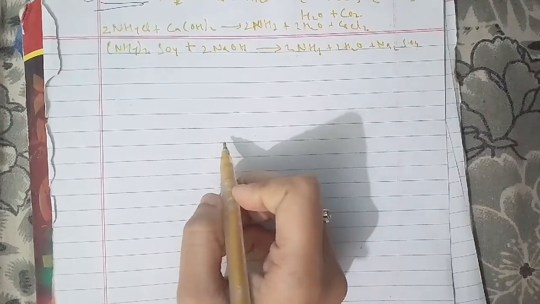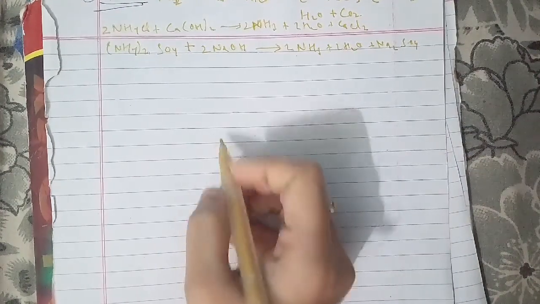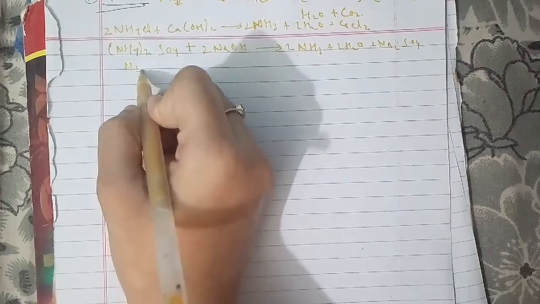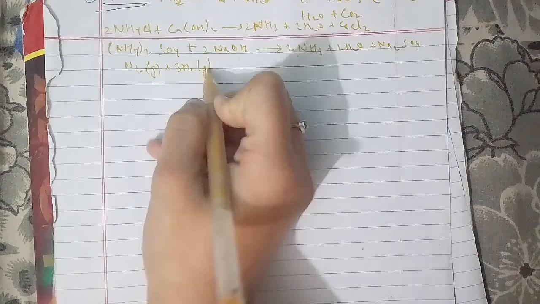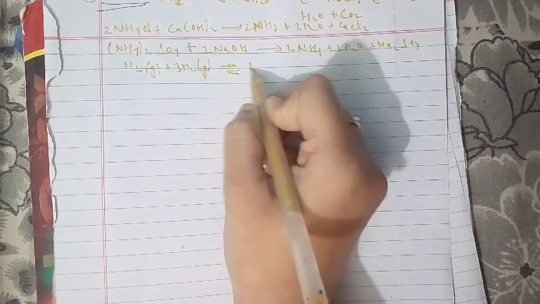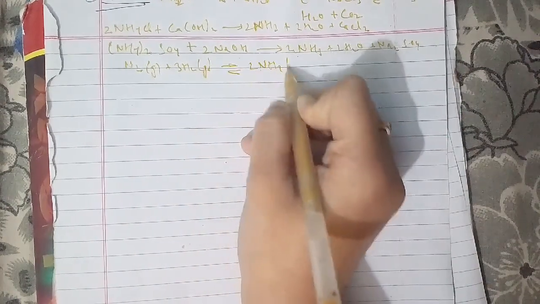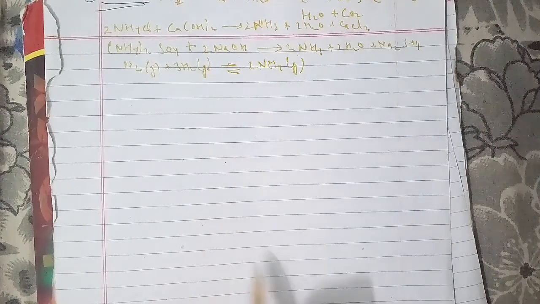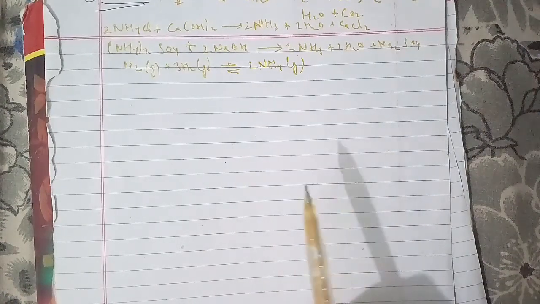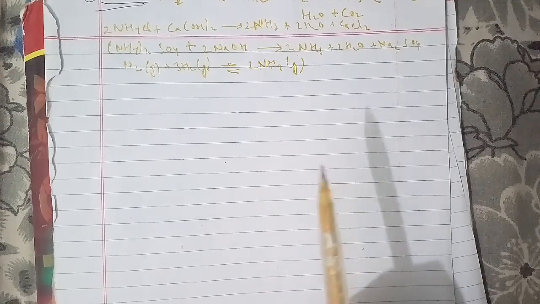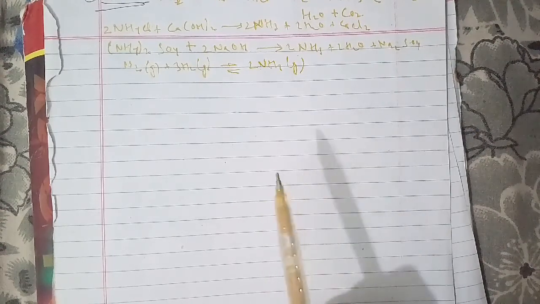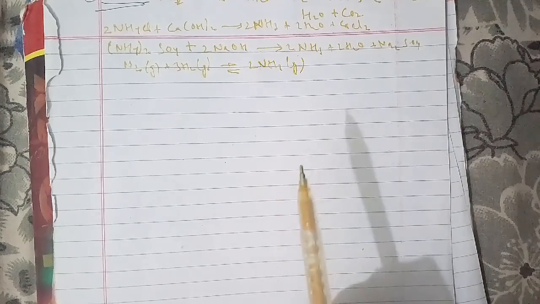Now for the structure of ammonia: this is H, this is H, this is H, with a bond length of 101.7 pm. The bond angle is 107.8 degrees, and of course this is a lone pair here. So this is the structure for NH3.